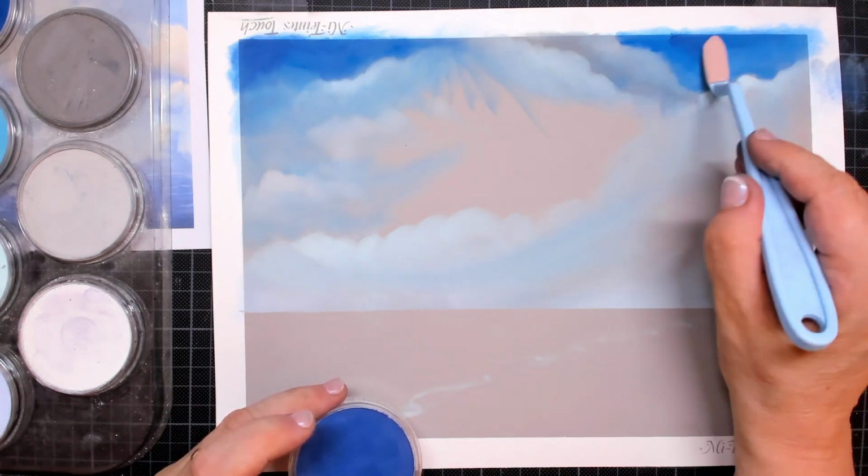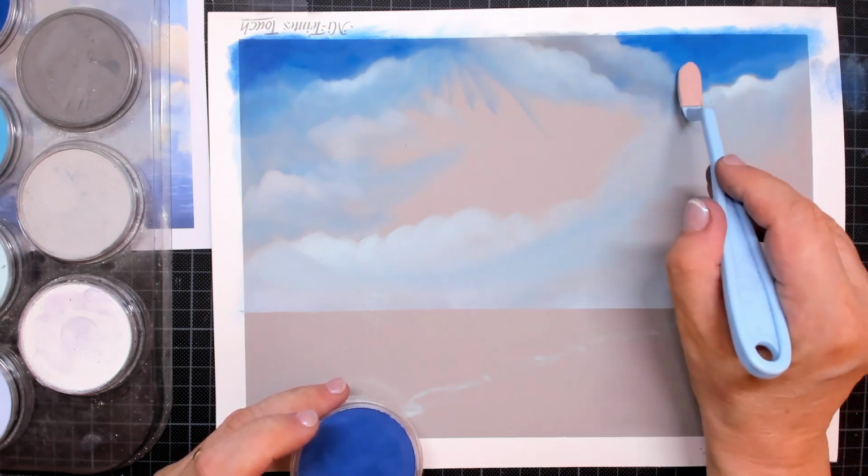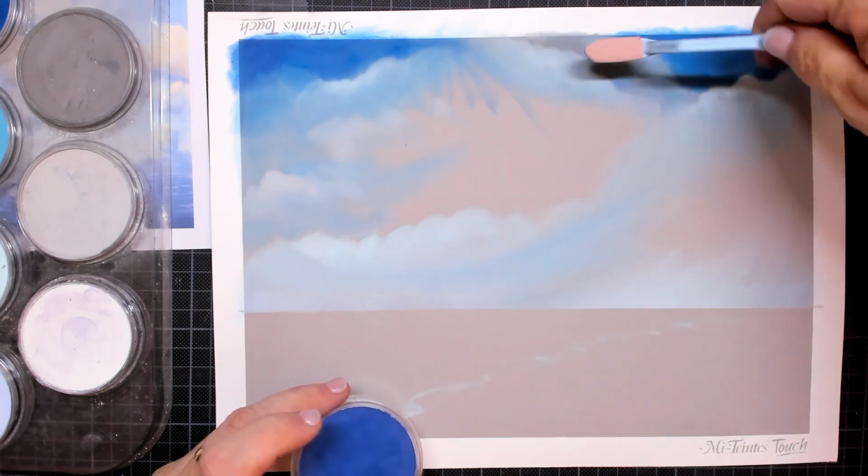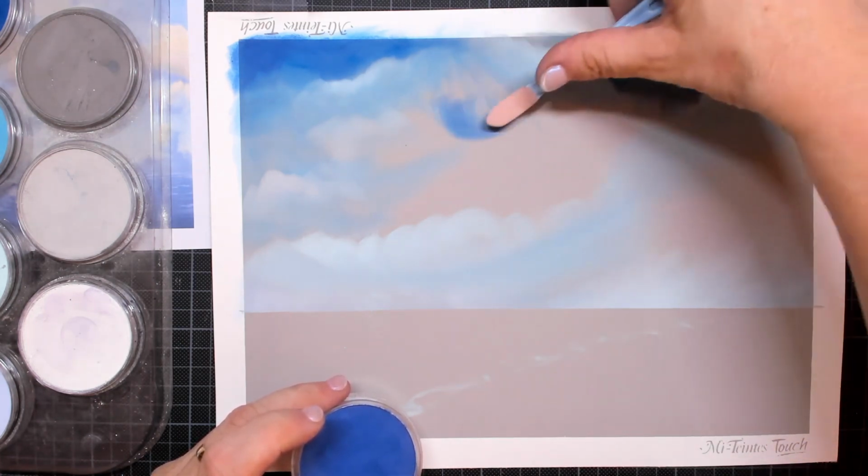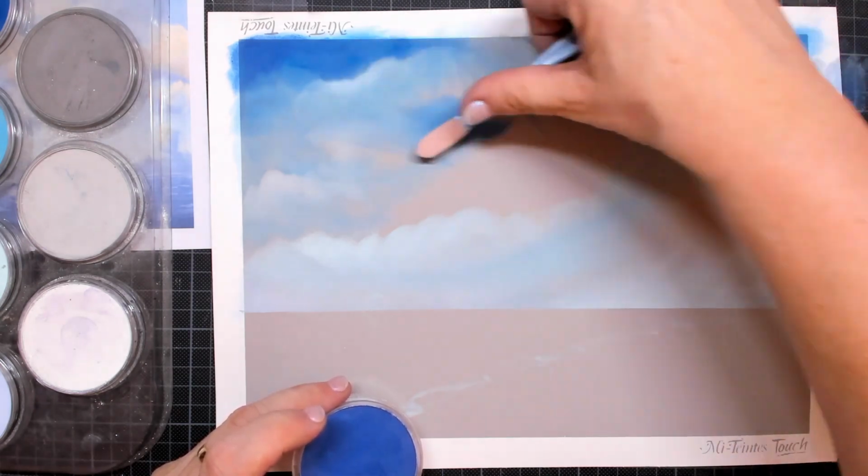Now, for this moment, I am working from top to below and then from below to top. So I work towards each other.